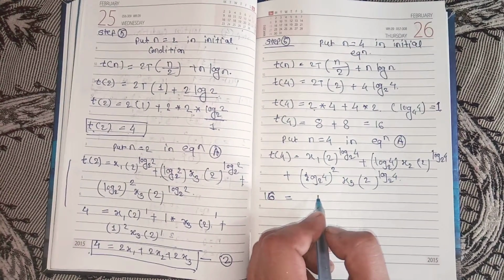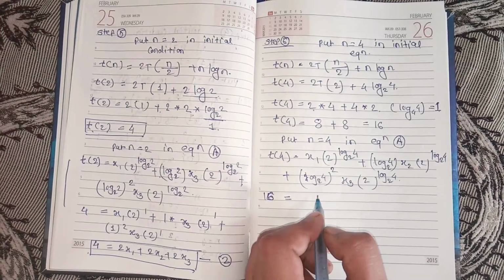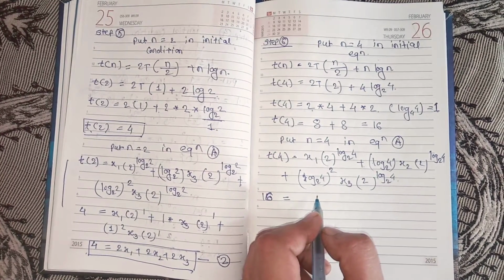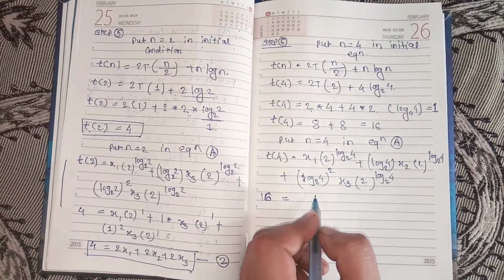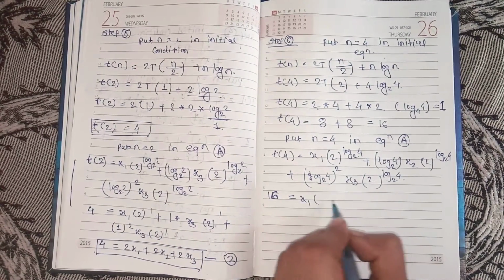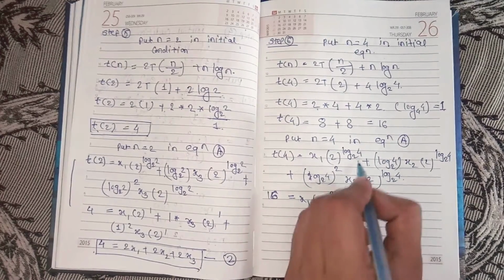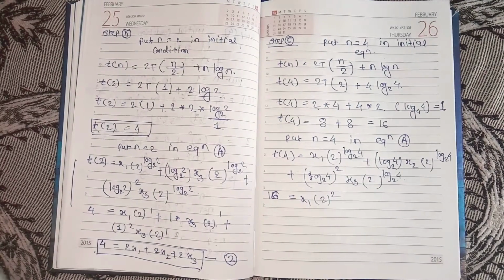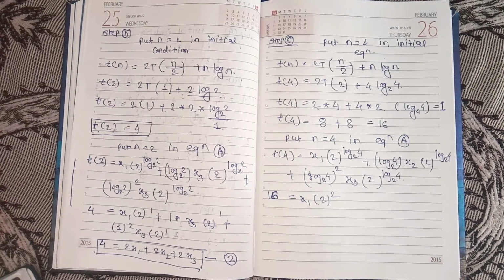What will I get? I will put that value directly into the calculator. So log base 2 of 4, I will get is equal to 2. Fine. So x1 into 2 to the power 2. After putting this value in the calculator, I will get the log value as 2. Fine.